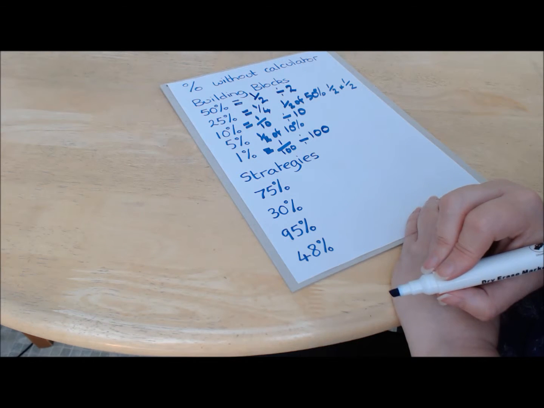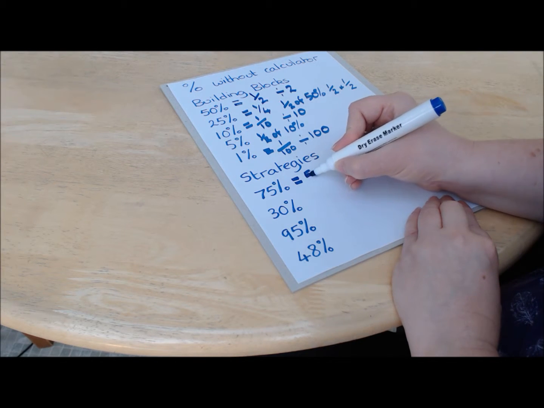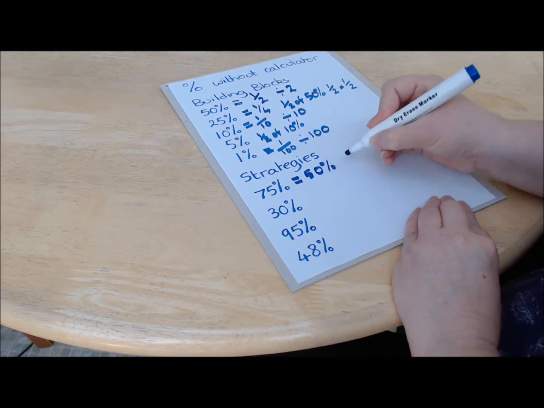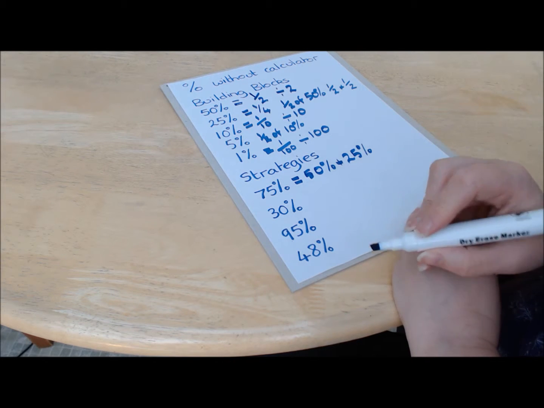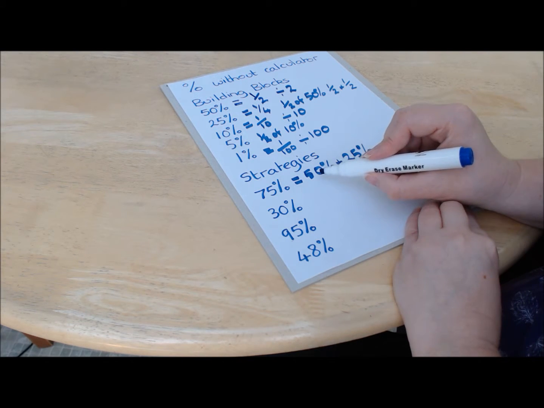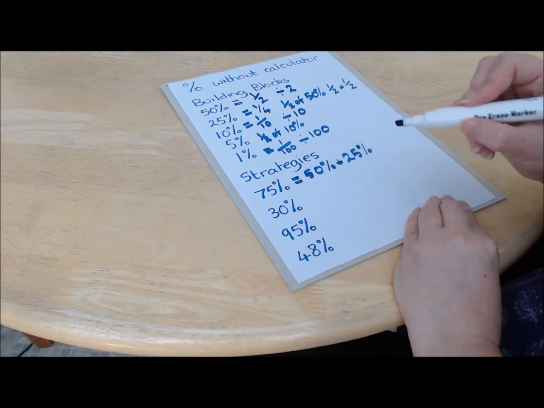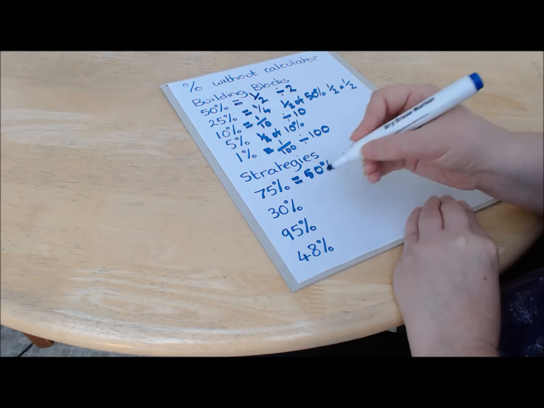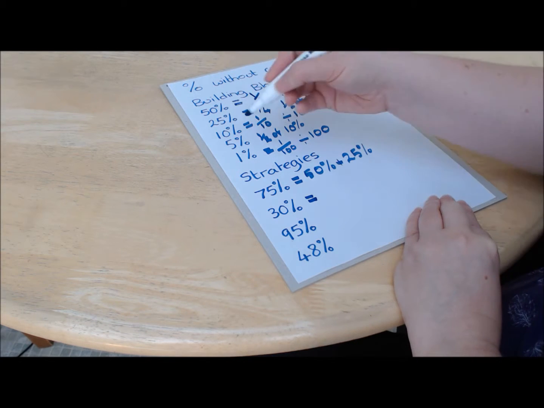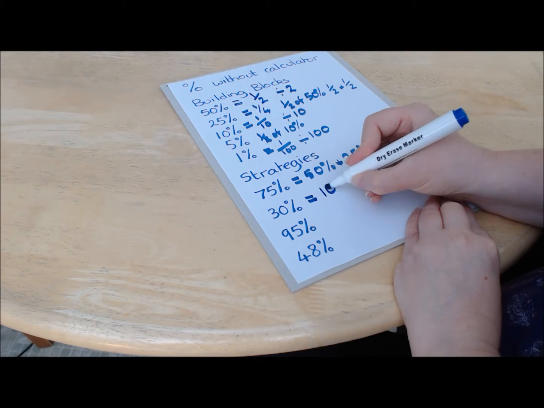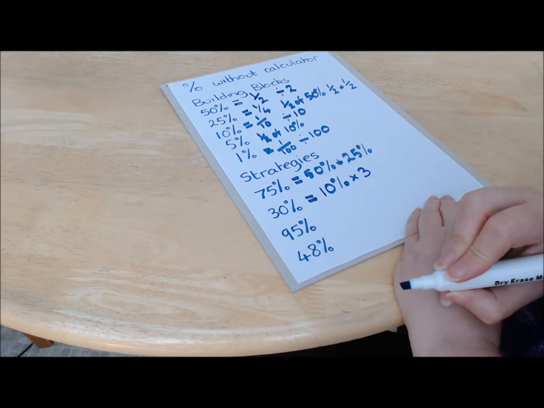So for example, if I wanted to find 75%, 75% is the same as 50% plus 25%. So I'd halve first of all the number that I've got to get the 50%, then I'd halve it again to get the 25%, and then I would add the two parts together. Now let's look at 30%. So how would I do that using these building blocks? I would find out what 10% is, and then I would multiply the answer by 3 to get 30%.